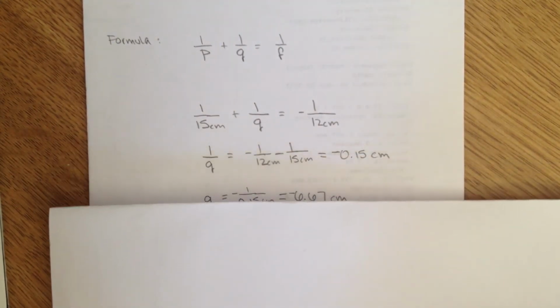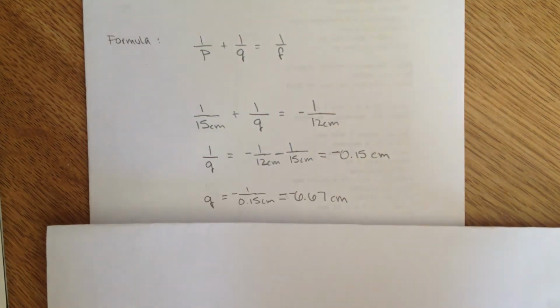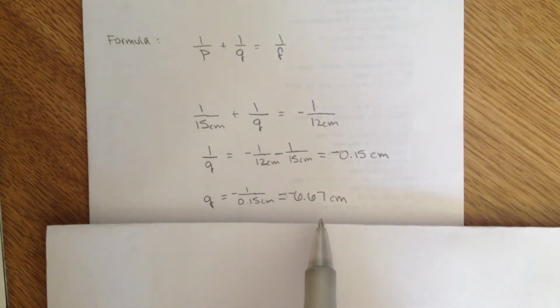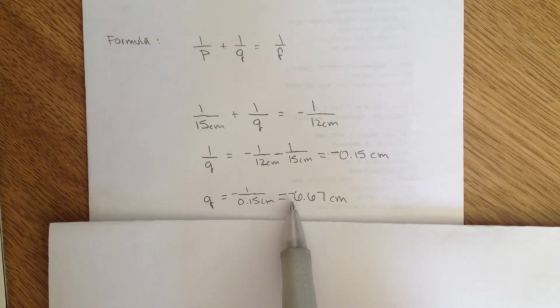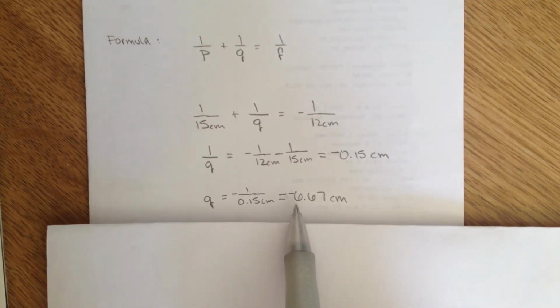I can then do some algebra, and I get that q is equal to negative 6.67 centimeters, which tells me that the image will form 6.67 centimeters away from the lens on the virtual side of the lens, and I know this because it's negative.